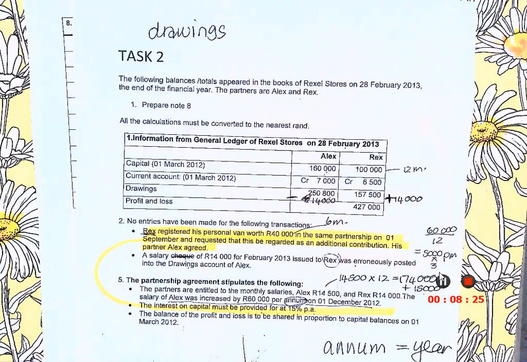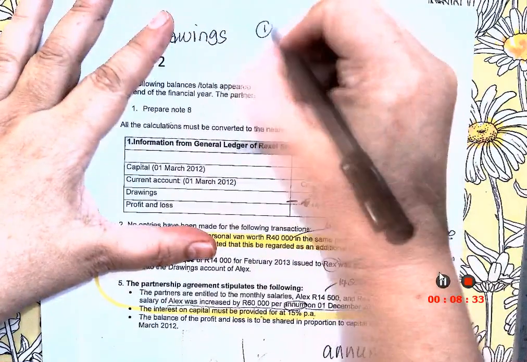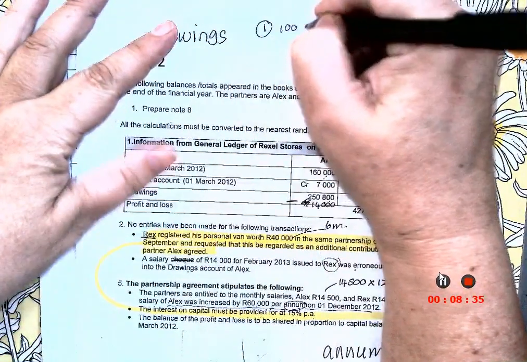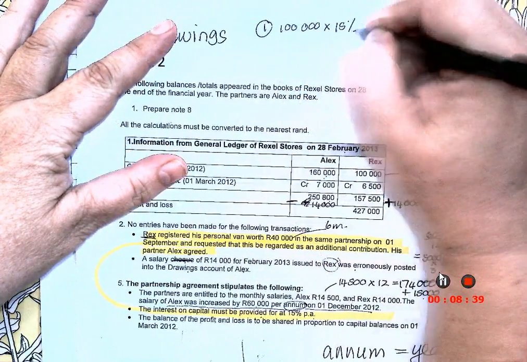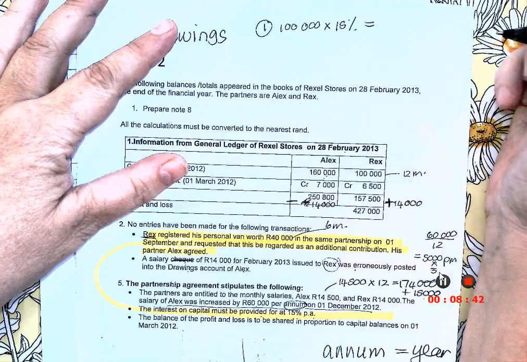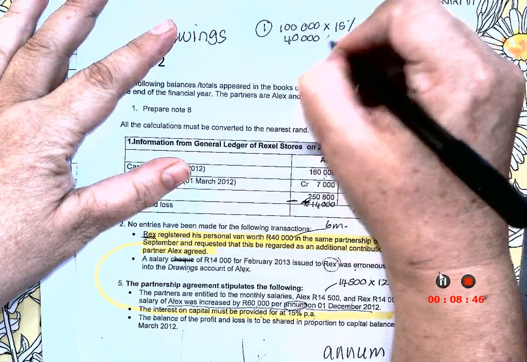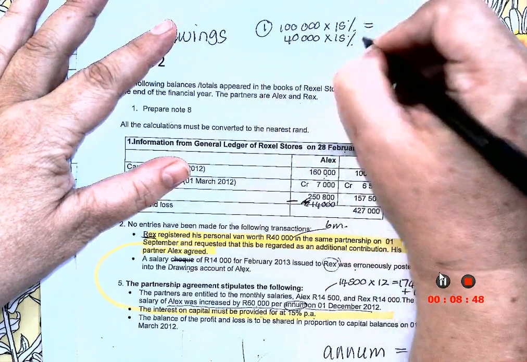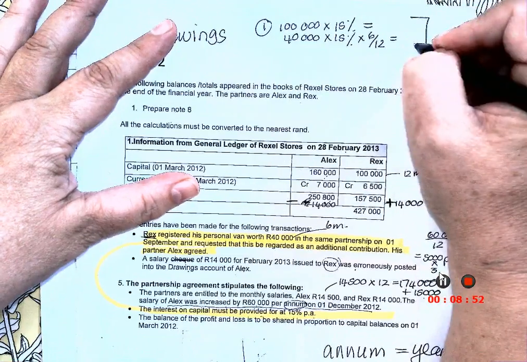So I can do it one of 2 ways. And I'm going to get the same answer in the end. I can either say, okay, the 100,000 at 15% for the year, and then the 40,000 at 15% for 6 months, and then add those 2.